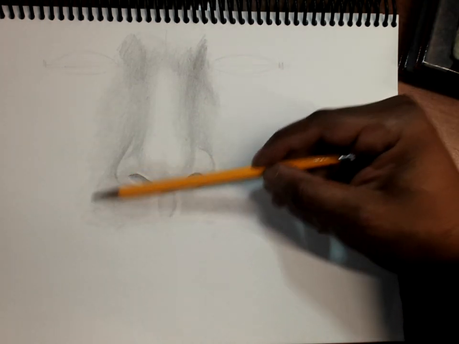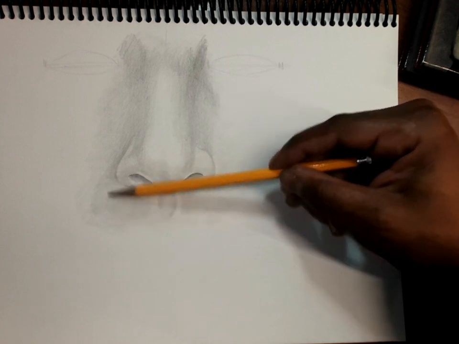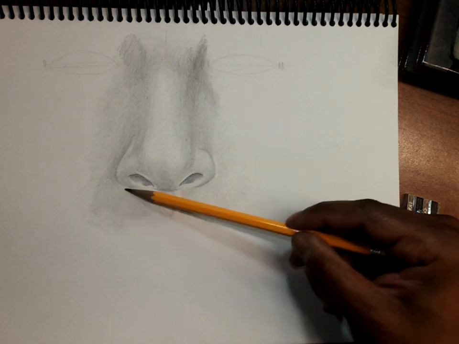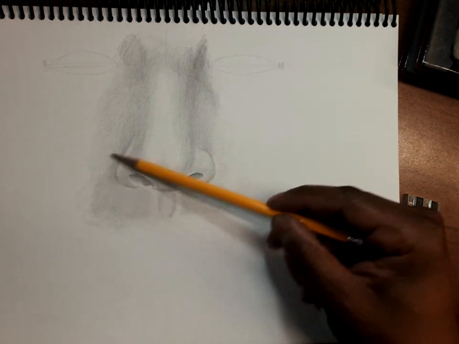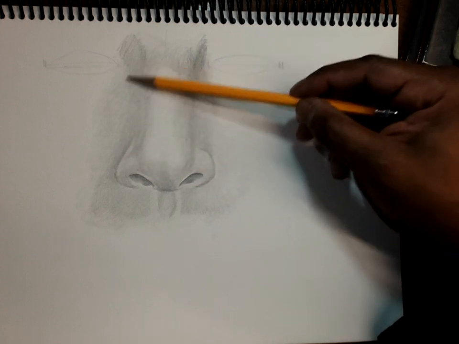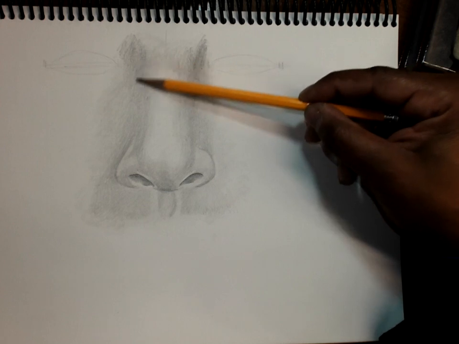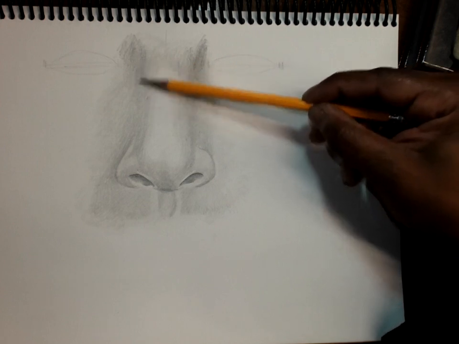Again, very softly, but very subtly, I'm using a little bit of circular motion. I have a little bit of cross hatching in this area, but again, I really want to keep those values looking nice and smooth. Come back up here and bring a little bit of darkness down the middle to create that side of the nose.